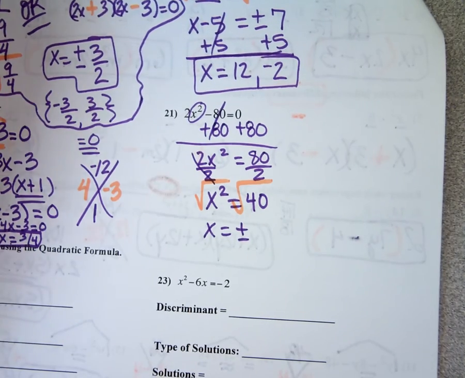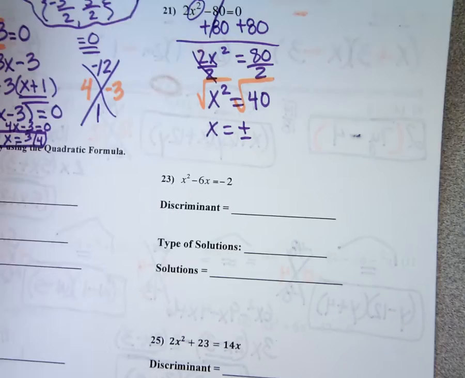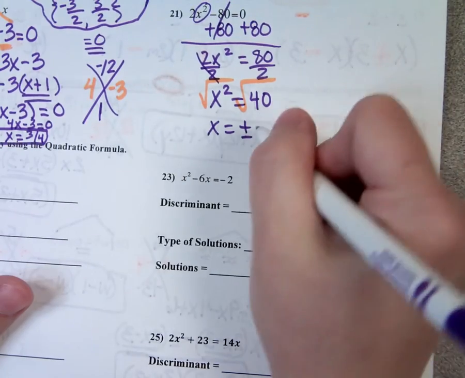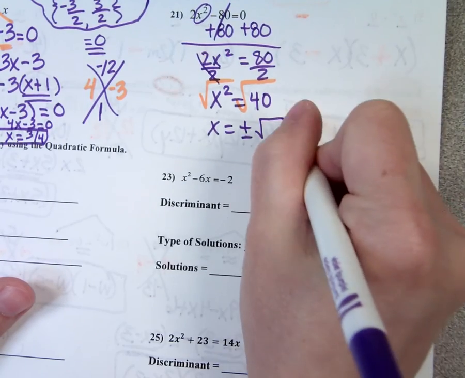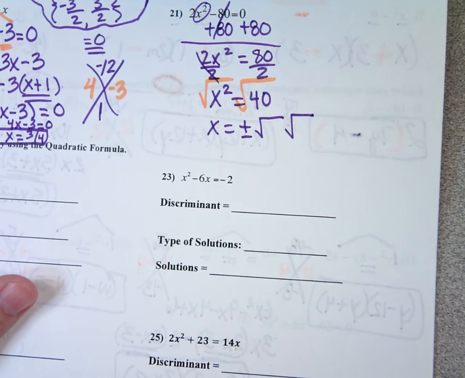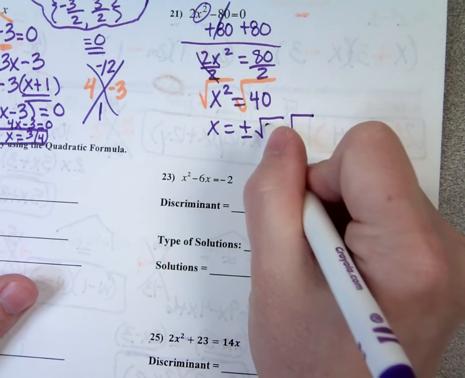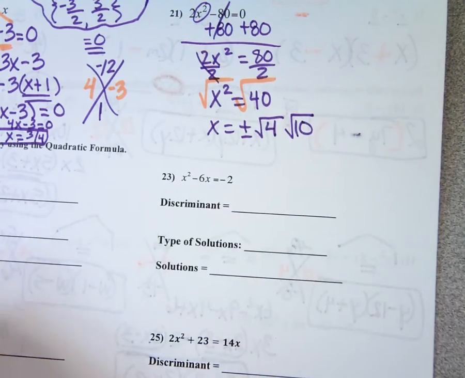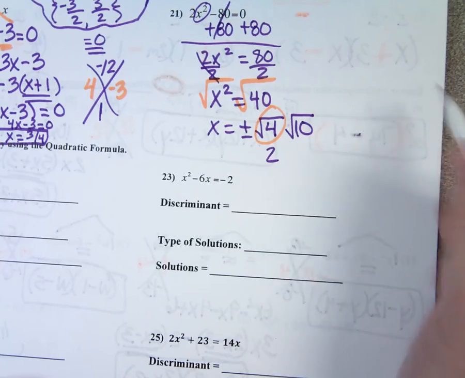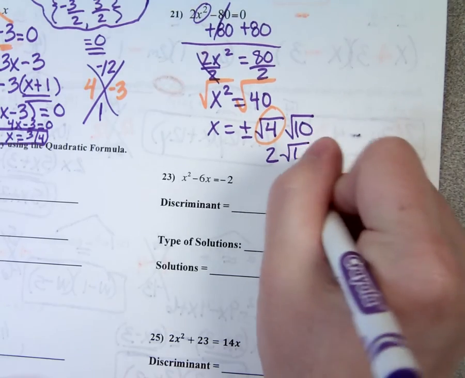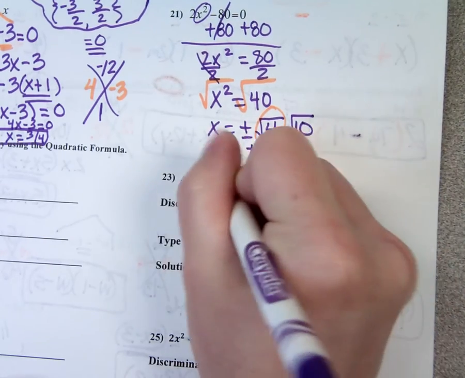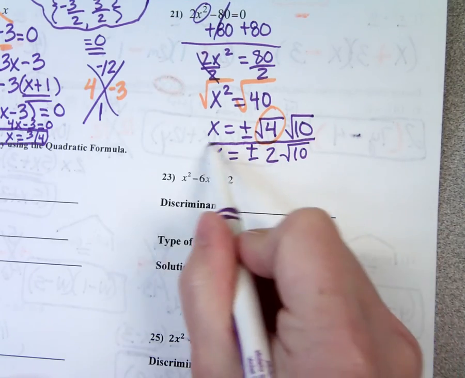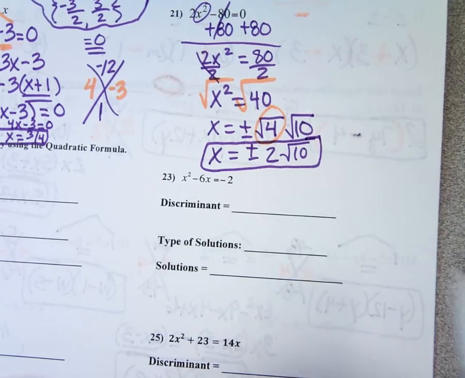Now this time, I can't take the square root of 40 and get something nice and pretty. So I'm going to break him down. I want to know what largest perfect square goes into him and how many times. And the largest perfect square that goes into him is 4, and it goes into it 10 times. And then, what is the square root of 4? 2. You can't take the square root of 10, so that recopies. And so my two answers are a negative 2 square root of 10 and a positive 2 square root of 10.